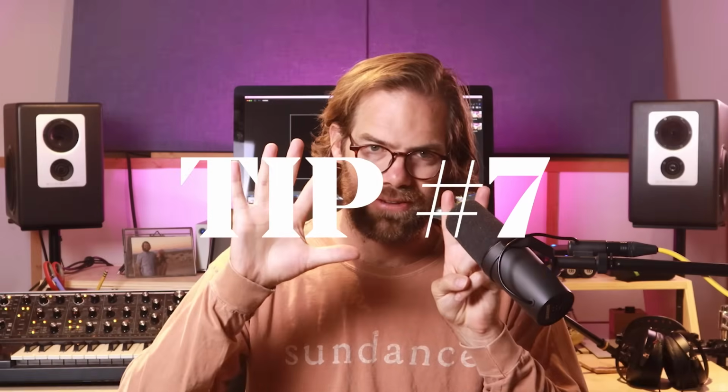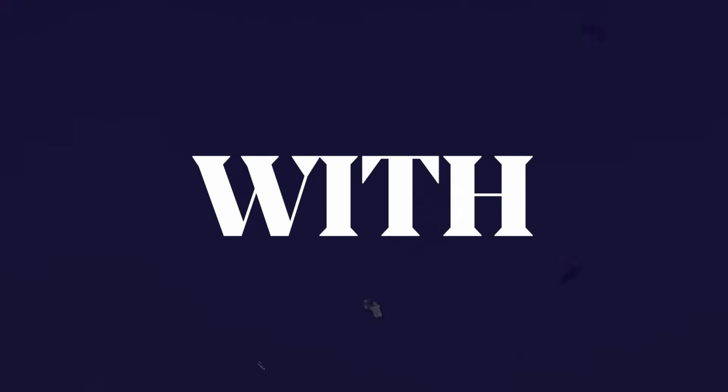Tip number 7, widen lows to low mids with saturation and chorus. As I mentioned earlier, widening the body of the frequency spectrum is a great way to create a huge, full, and wide sounding mix. All we're doing is taking the most full sounding part of the frequency spectrum and giving it maximum width using saturation and chorusing or any Haas effect.